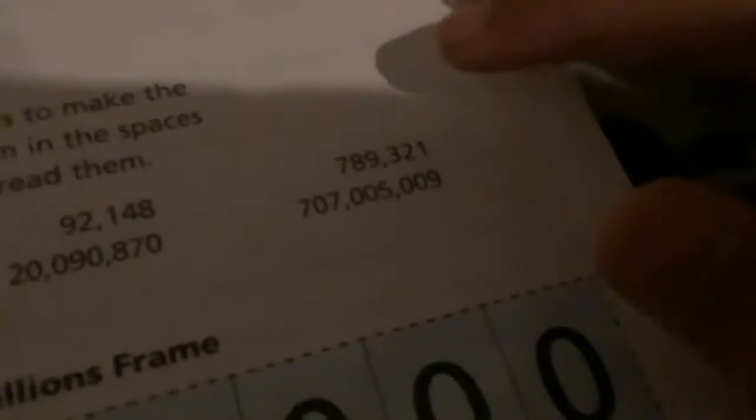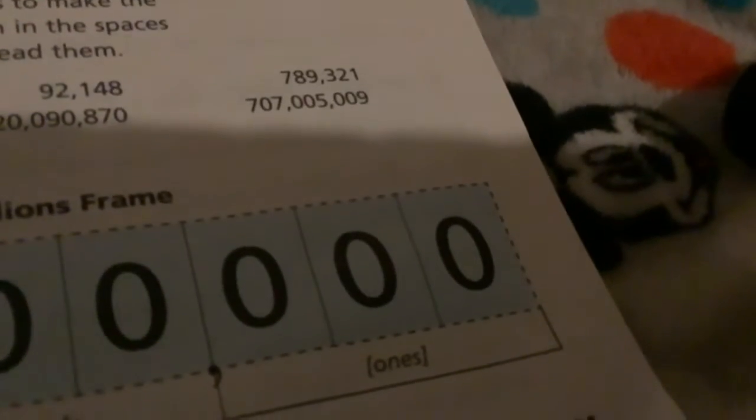Let's review the place value for this last number. It has 7 in the 100 millions place, 7 in the millions place, 5 in the thousands place, and 9 in the ones place. Wow, very cool. And what I meant by 5 in the ones place, I didn't mean 1,000 changing to the ones place. I meant just the ending number. Yeah, I know what you meant. Yes, so it's 707,005,009.